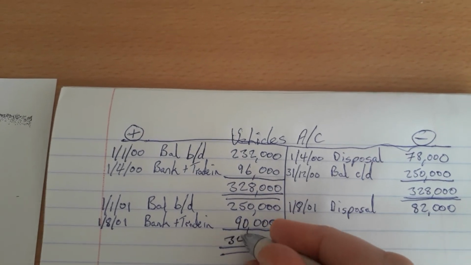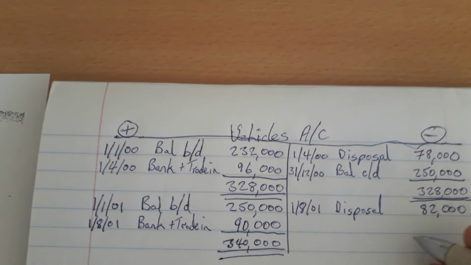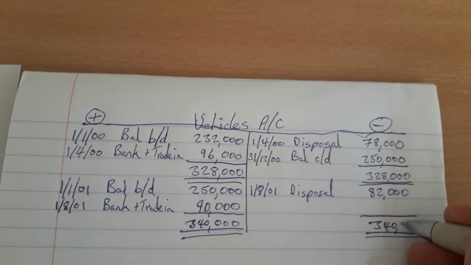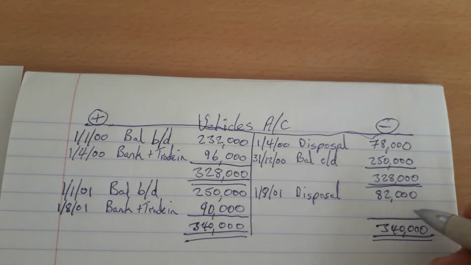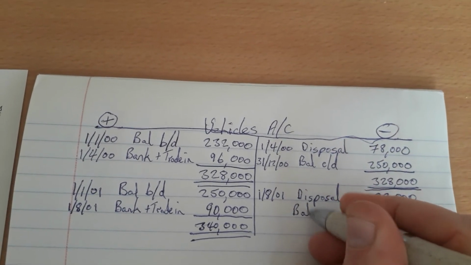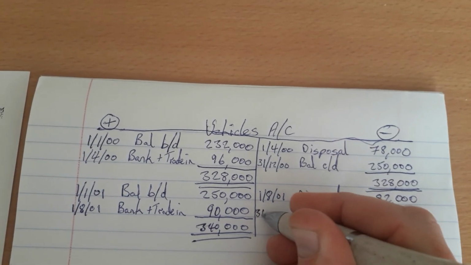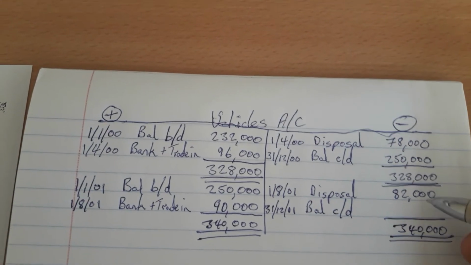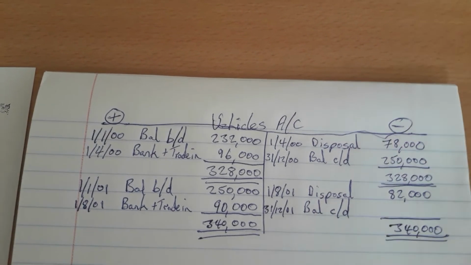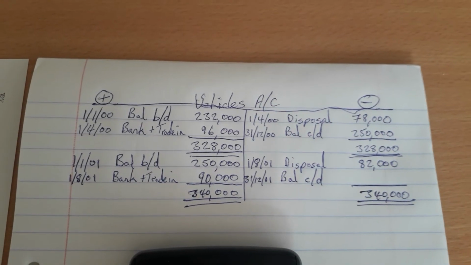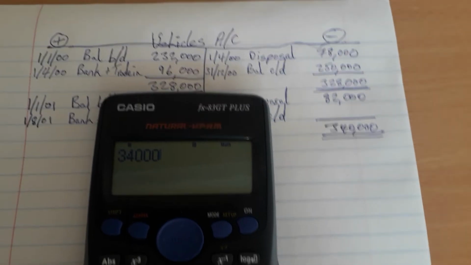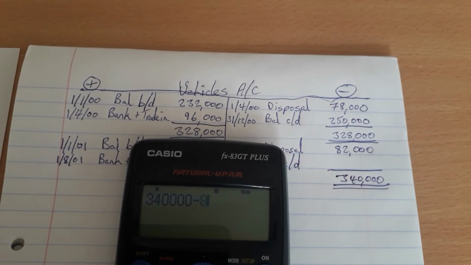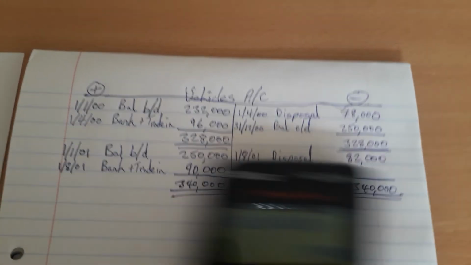That's going to give me 340. Both totals must be the same, 340. So what do I need to put in here for my balance carried down? On the 31st of the 12th, the end of 01, last day of 01, it's got to be whatever I need to add to 82 to make a total of 340. So 340 minus 82 is going to be 258.